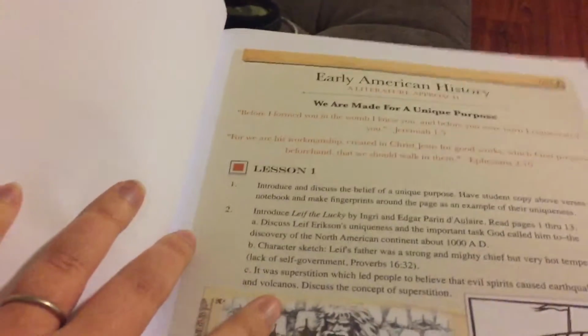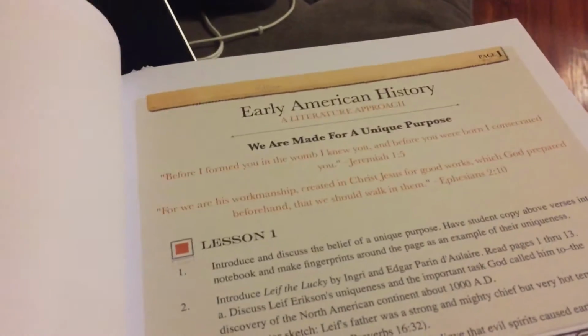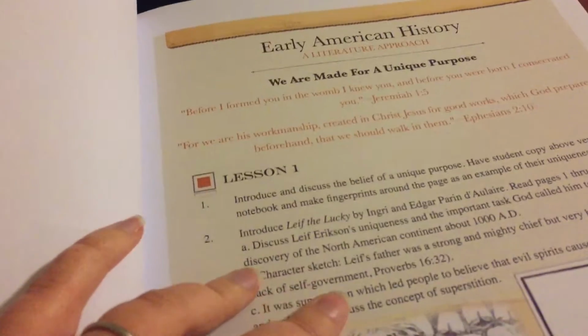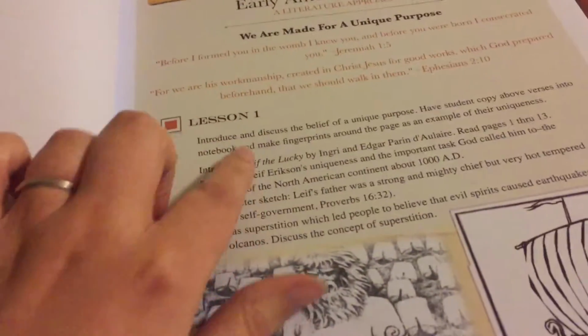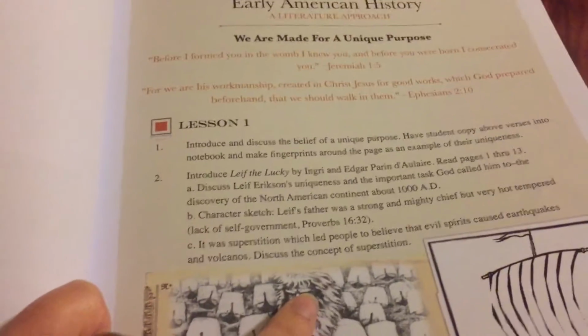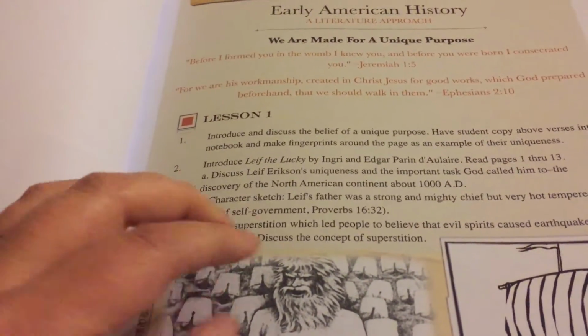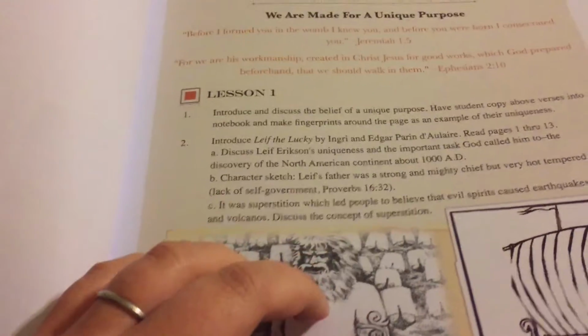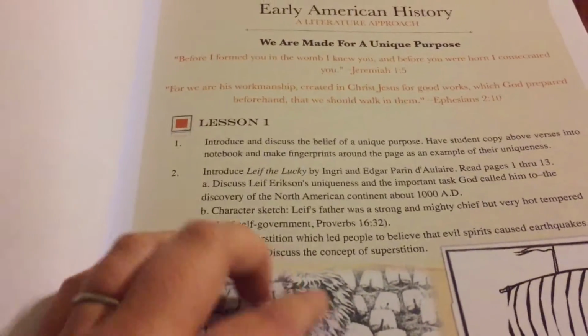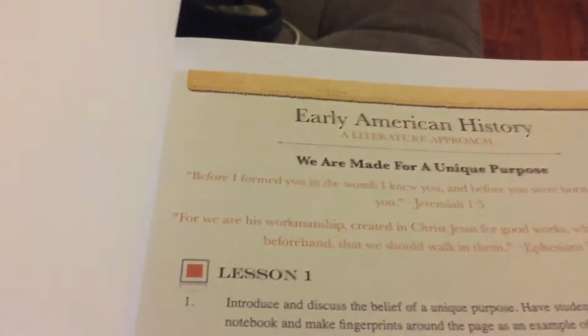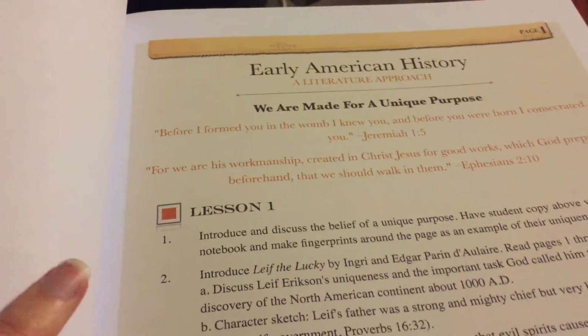What this focuses on a lot is character traits and picking up on people. As you read these stories, you will be talking about the characters and how they reacted and what they did, whether it was positive or negative character traits, and really dissecting the characters. There's a lot of scripture throughout, and a really big focus on character.